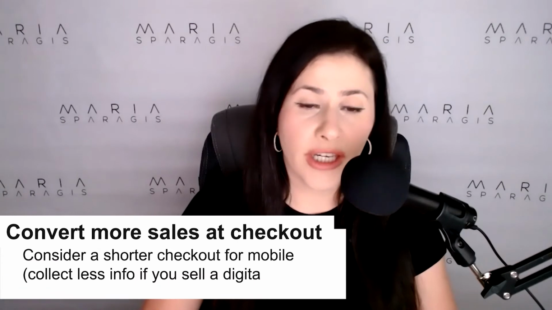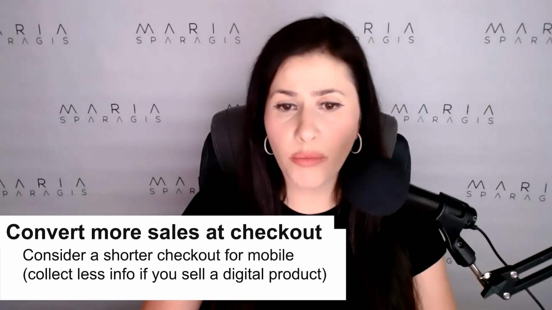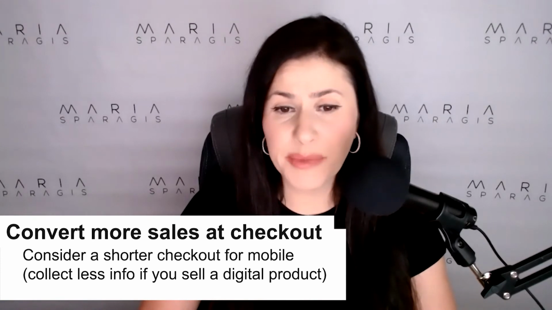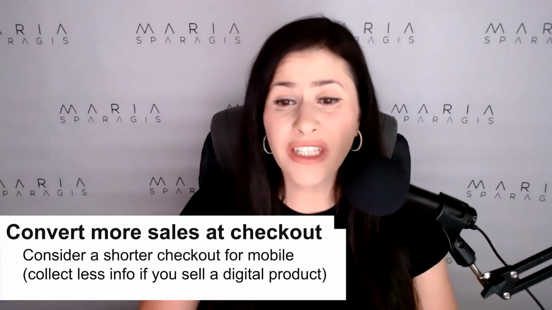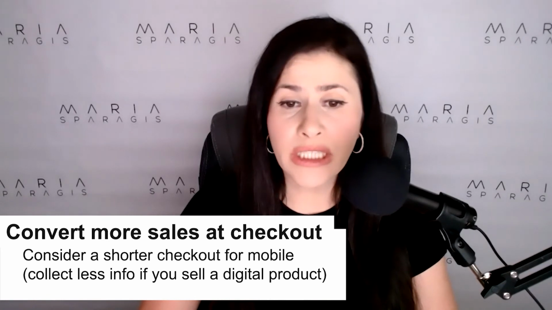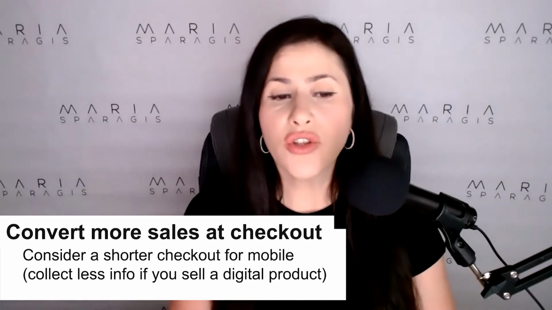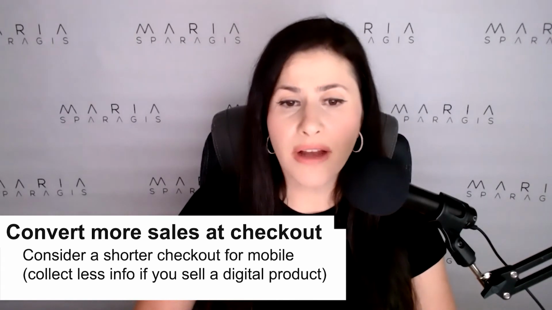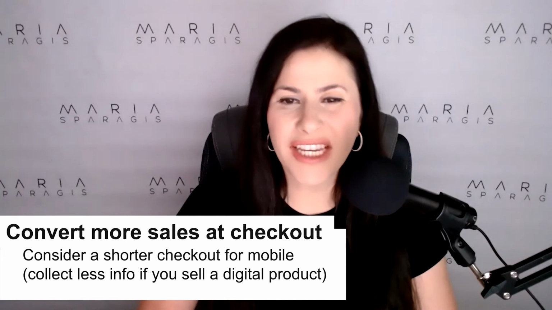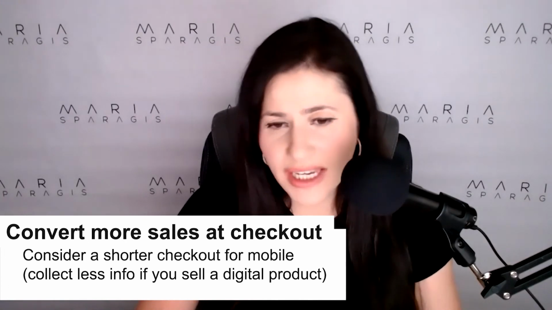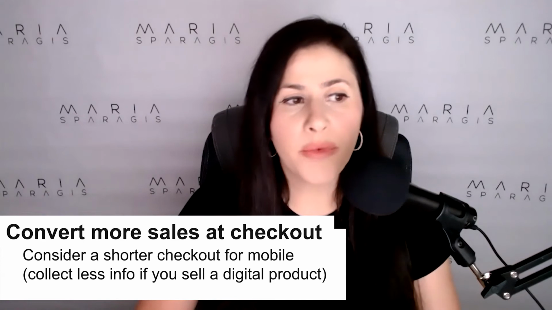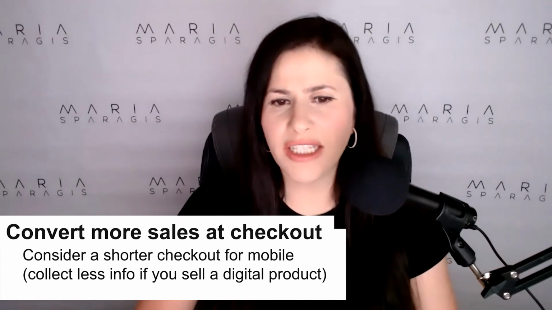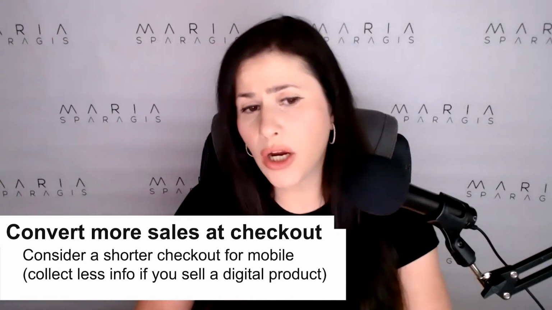Consider a shorter checkout for your mobile checkout page. Especially if you're selling a digital product or you have a content-based business, you don't really need to collect people's addresses. You don't really need to collect their phone numbers and so forth. So it doesn't really make much sense. And when I say for mobile, I mean, if somebody's on their desktop, and this is something that you should test, of course, a lot of people have autofills and so forth. Even on mobile, they have autofills. It's just they have a lot less space to see things, so they have to scroll longer.